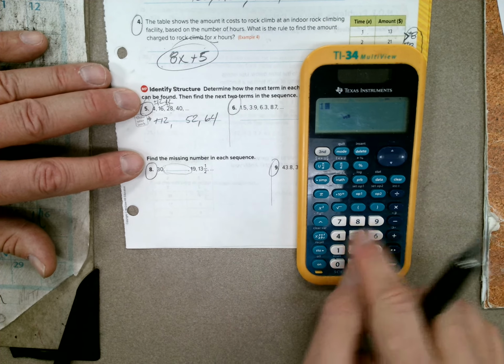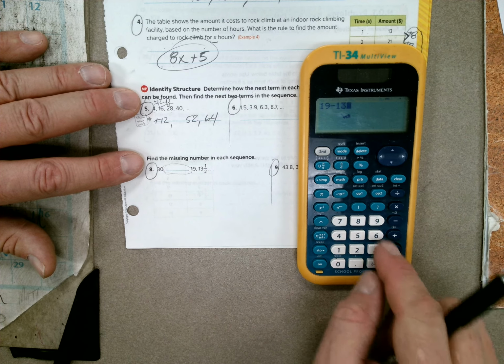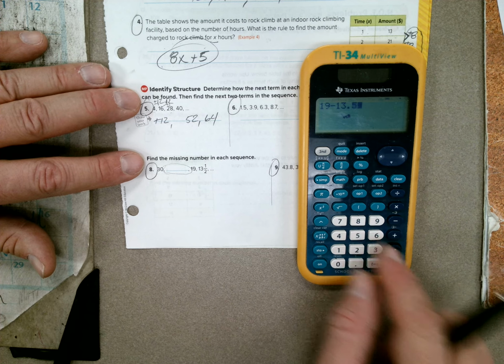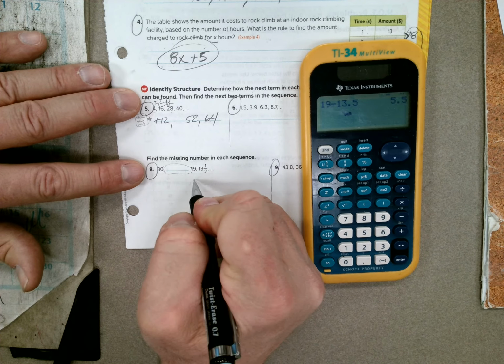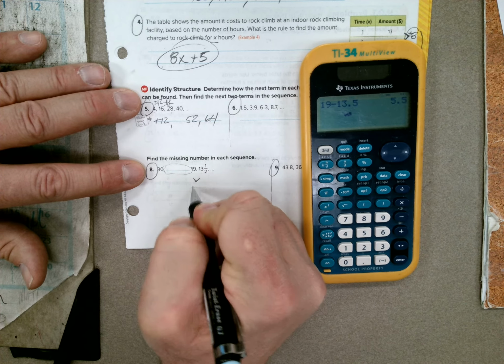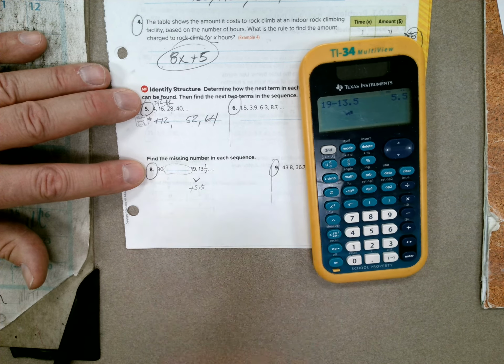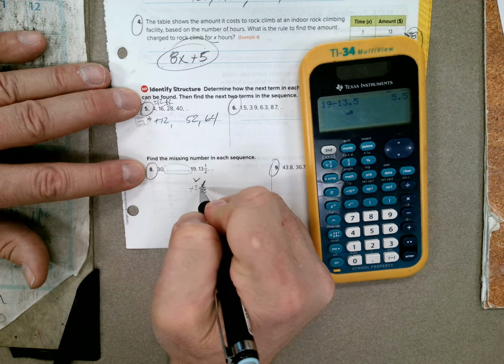So 19 minus 13 and a half, which I'm going to call 13.5, we get 5.5. So this is a difference of 5.5, right?